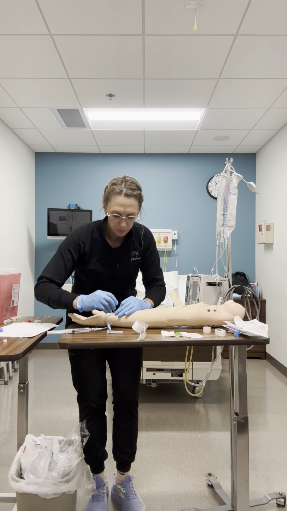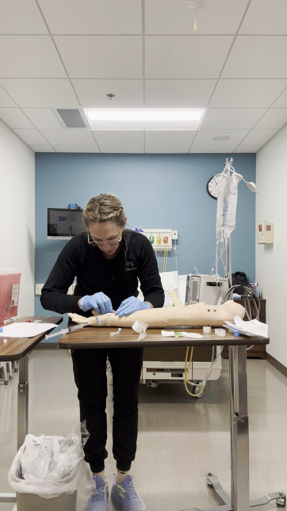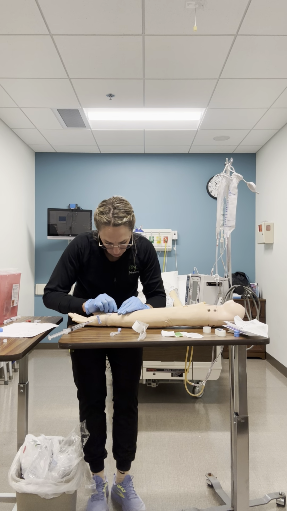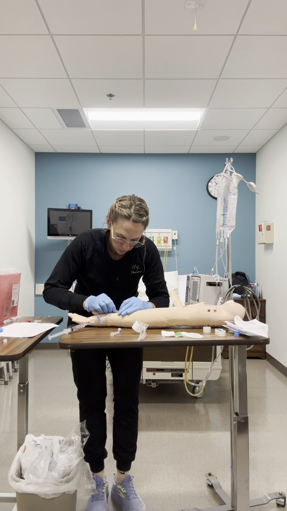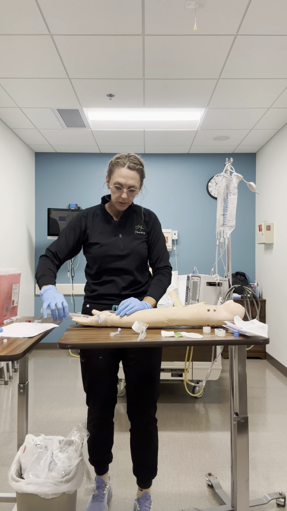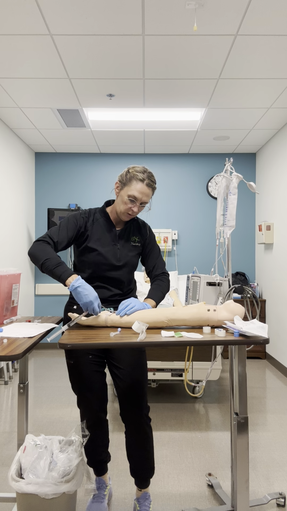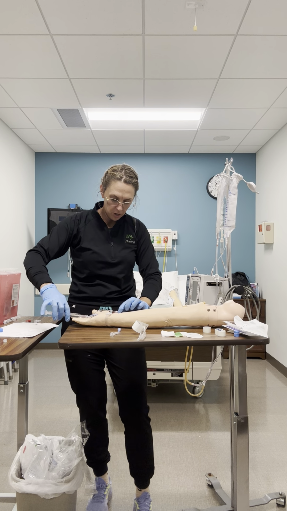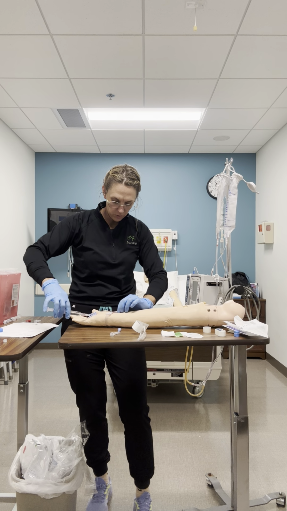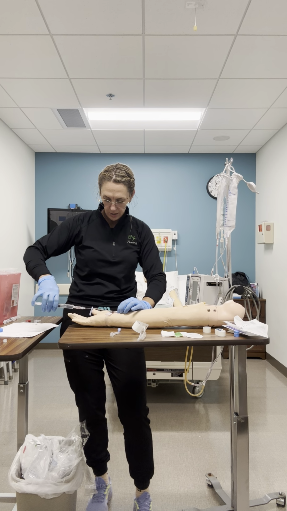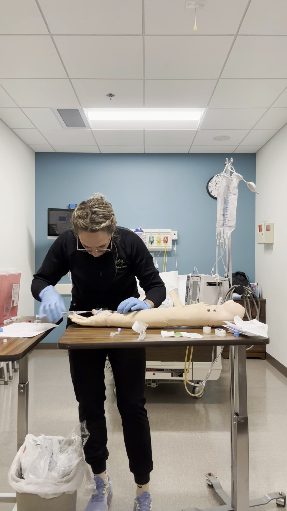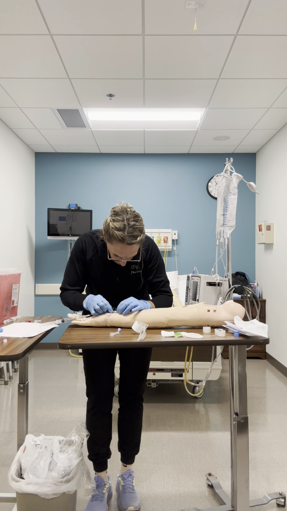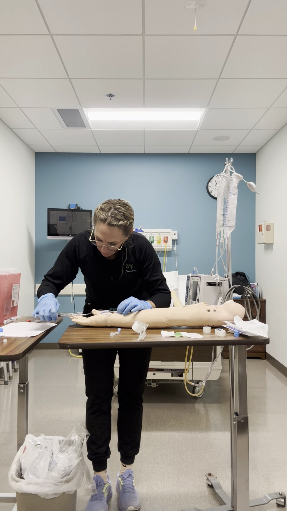Okay, at this point, we are going to pop the lid off of my primed tubing here, and we're going to check for patency, check to make sure everything looks good. I was putting some slight pressure up above the catheter just to make sure that we weren't losing blood. And then I'm going to do 3 to 5 mils for patency, attached right there. 3 to 5 mils.